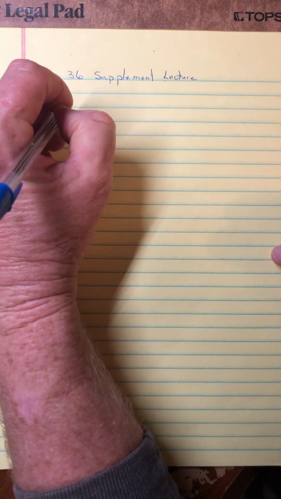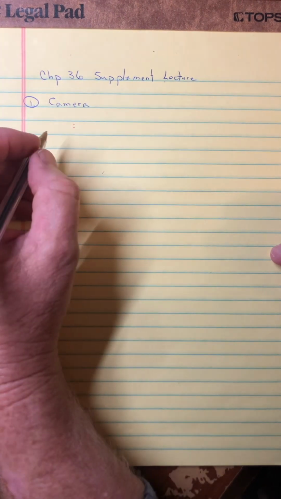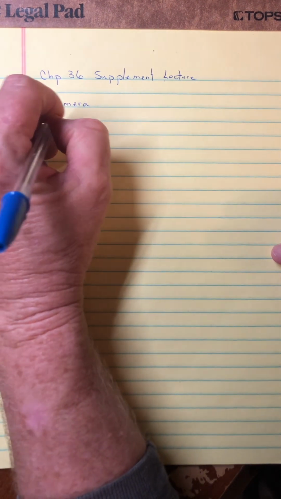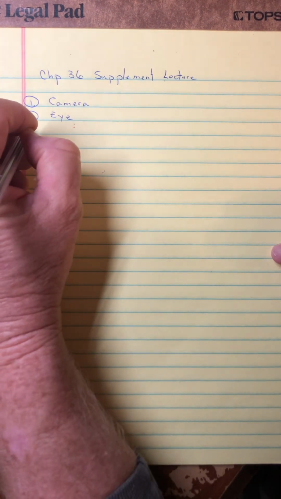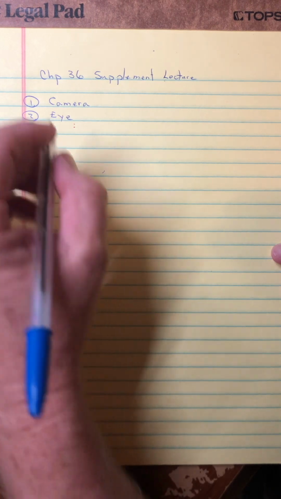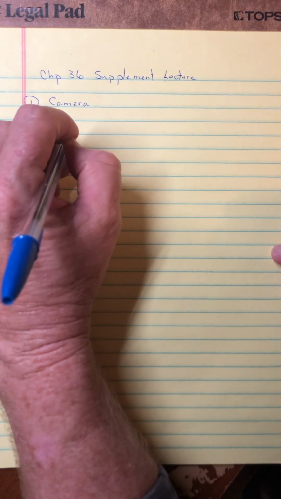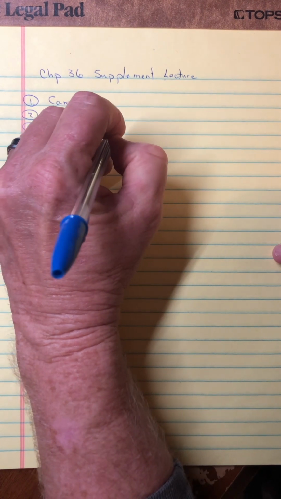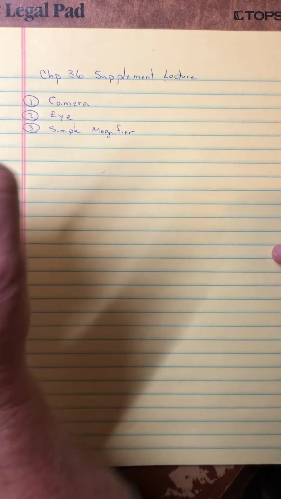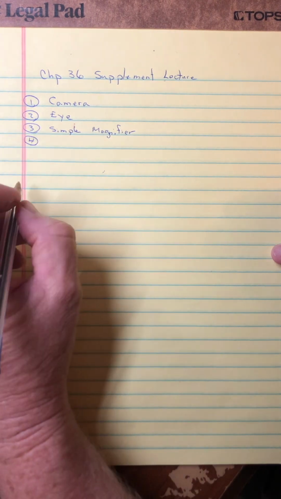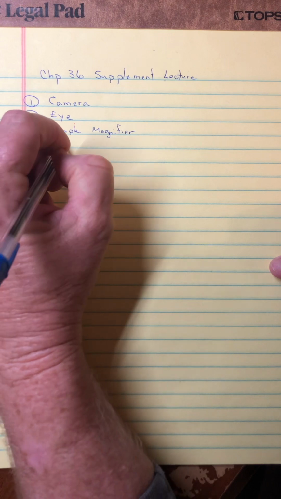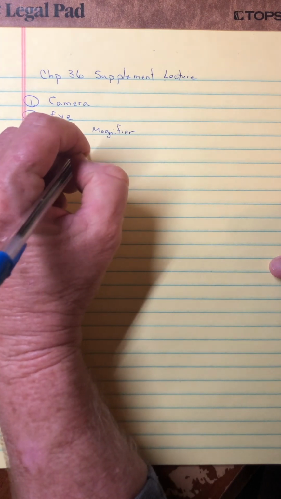So you may or may not watch the whole thing, but I thought maybe I'd make a few comments now that we've got the physics of our optics, and say a little bit about the camera, a little bit about the eye, a little bit about what we just call a simple magnifier, a magnifying glass. Then it's nice to see how we would put these together, a couple of lenses, and we'll just put two lenses together here.